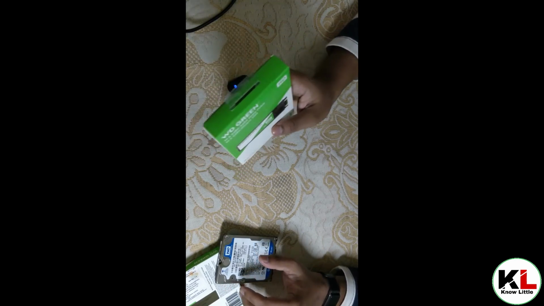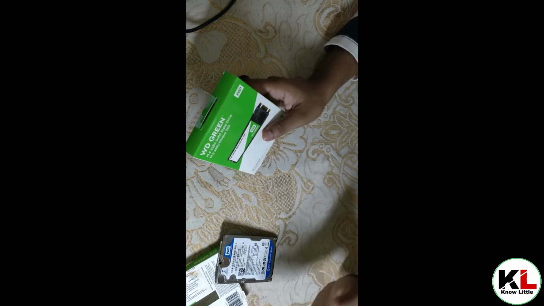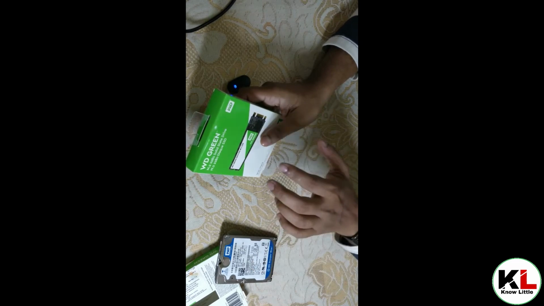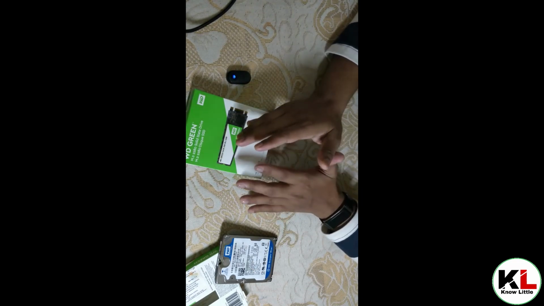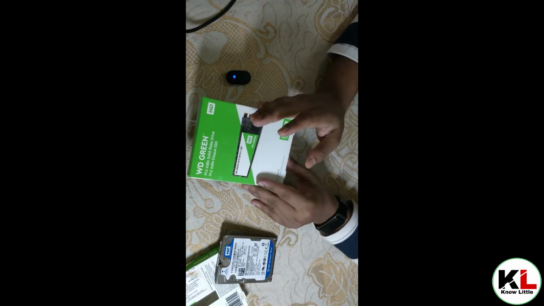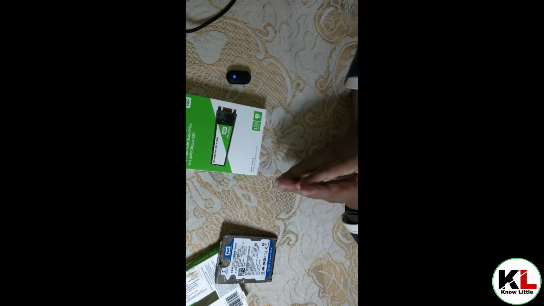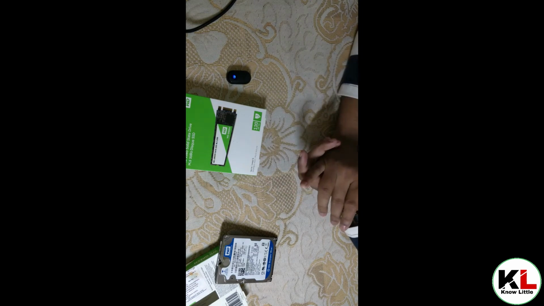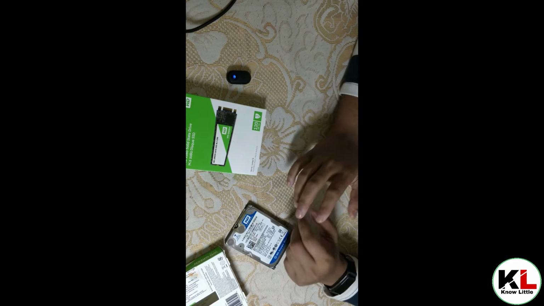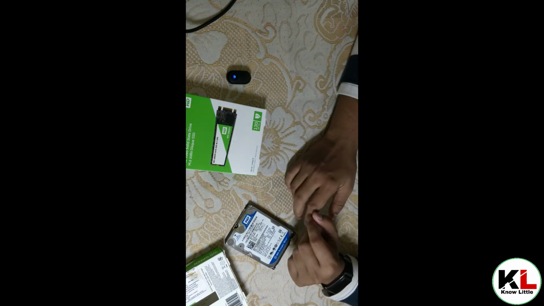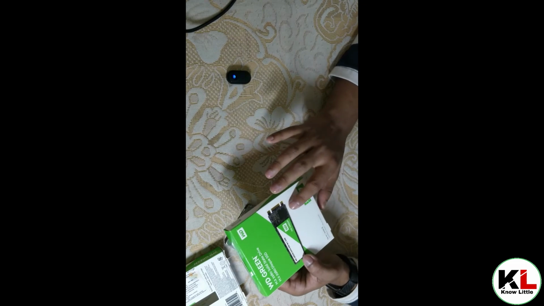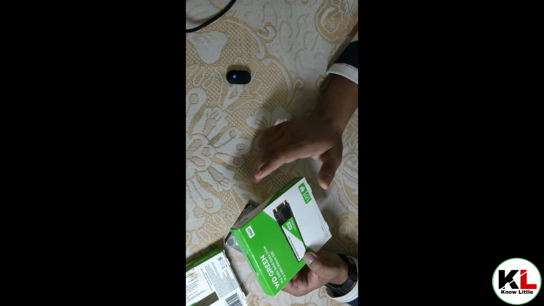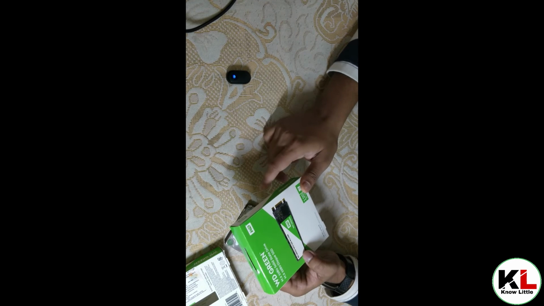But we don't have to buy 1TB or 500GB of SSD because we don't have to store our data in this SSD. We only have to install our important software and operating system in this SSD so that the processing speed of our laptop will be increased. Nowadays laptops are coming with a dedicated slot for SSD where you can install this M.2 SSD card. After that the speed of your laptop will be enhanced.